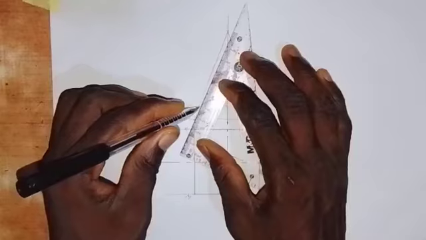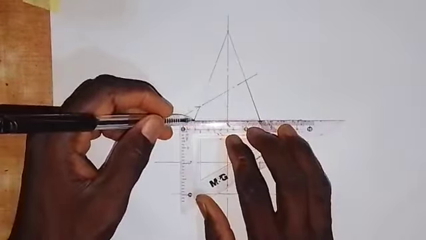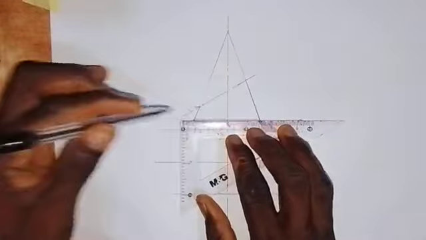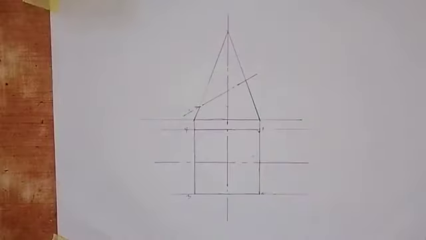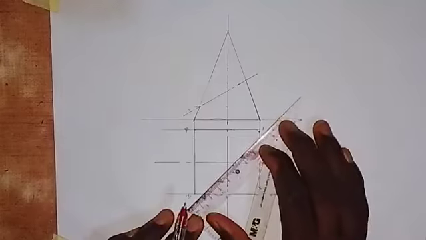Then we also make this line a thick line from here to here, and the baseline, we also make a thick line from here to this end. So we have this now. All right, having done that, the next thing we need to do is connect this corner and this corner. So we need to connect them together.